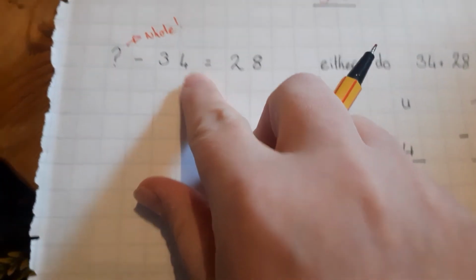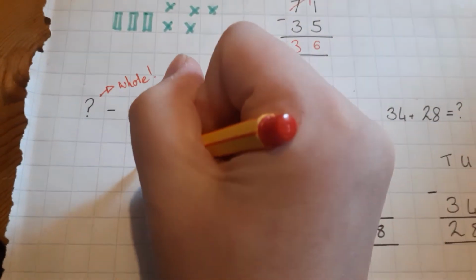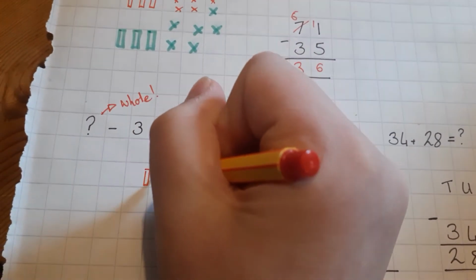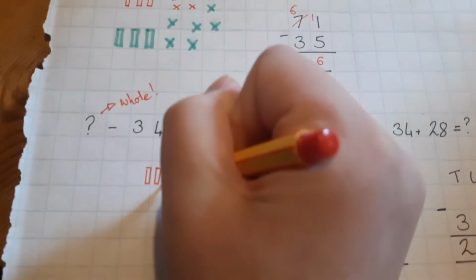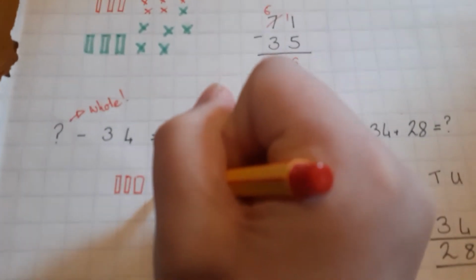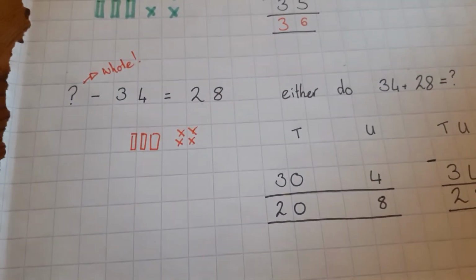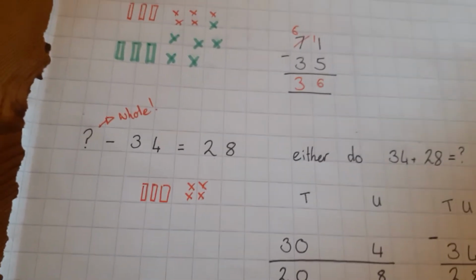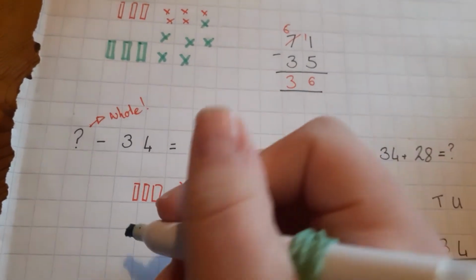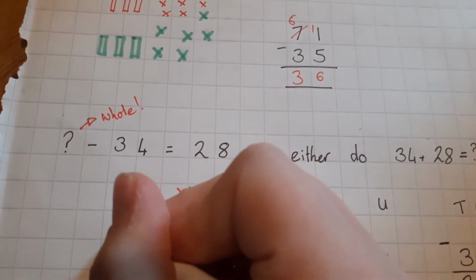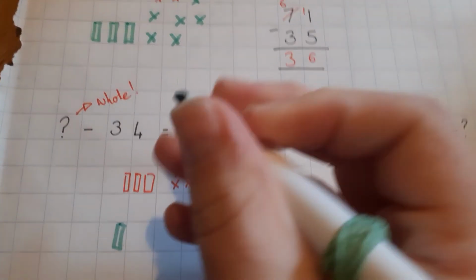So I've got 34 left. And that's after somebody came along and took away my 28. Or I've got 28 left after somebody came along and took away my 34.